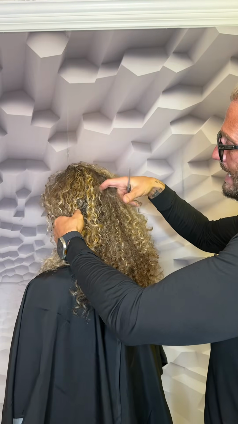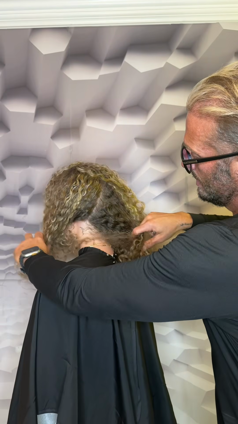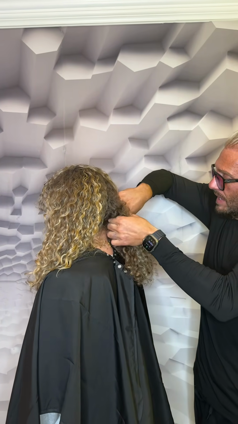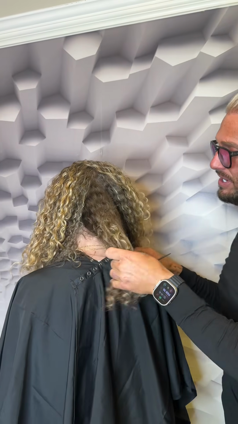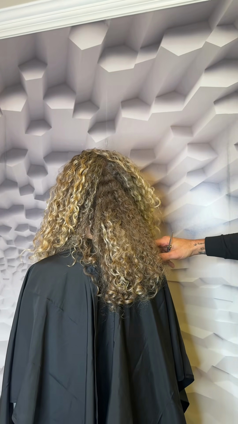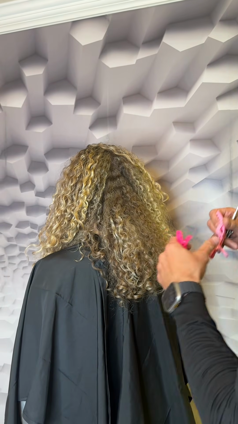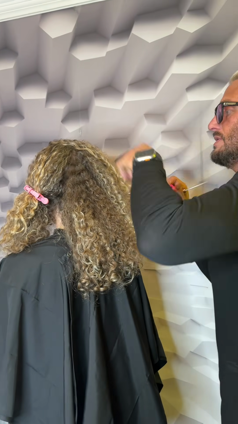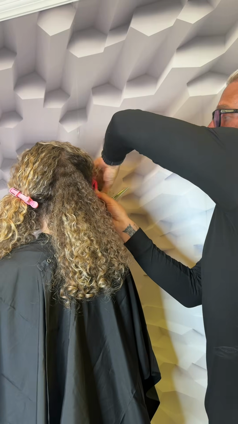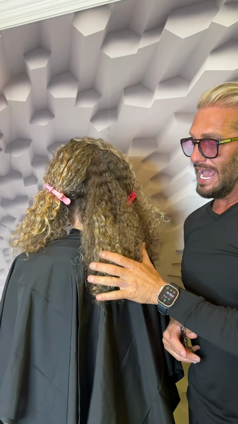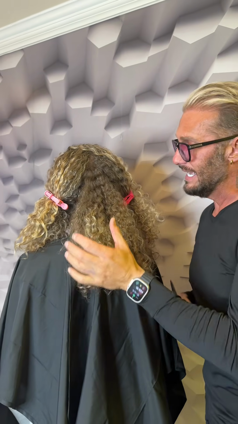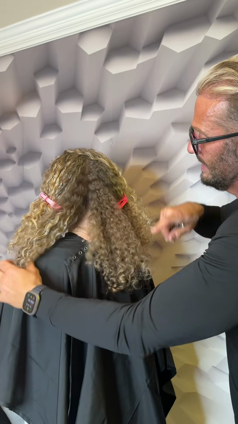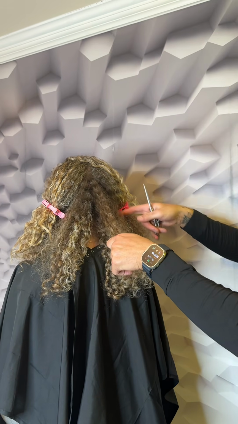So what I'm going to do is I take her in the back, and I take a triangle section right above the occipital bone. I'm going to cut everything around her head to fit her head shape. I'm going to take 3 sections across, 1 in the middle and 2 on the outside. I always cut the perimeter last because I want to be able to come in and stack it up. So I'm taking the section straight down, and it's going to be 3 sections. You guys see my triangle.